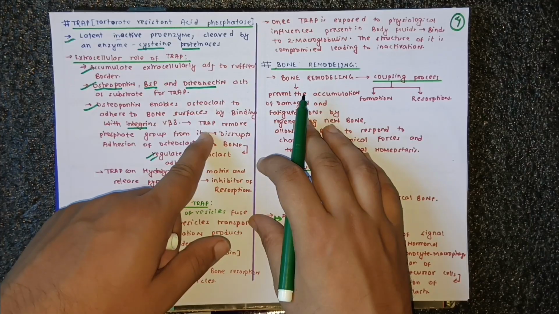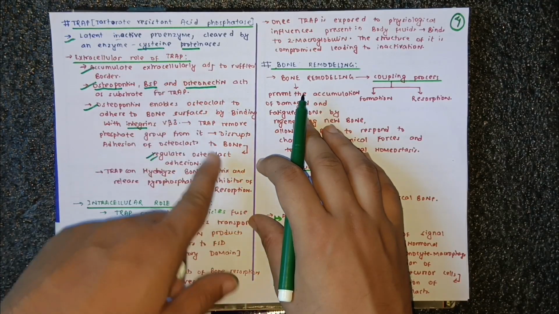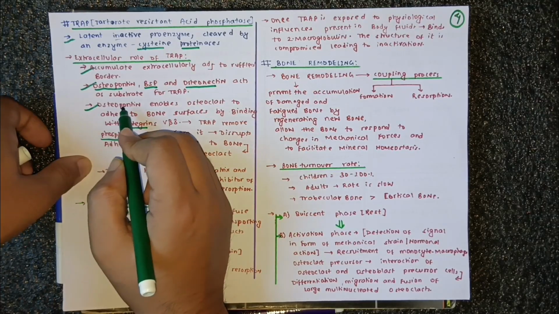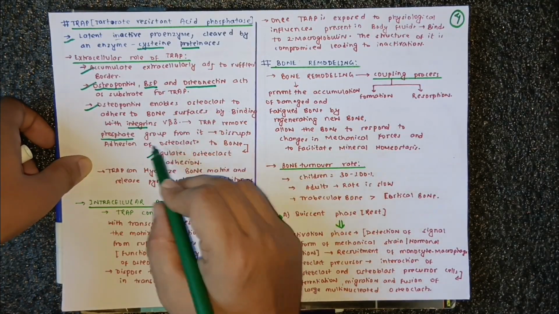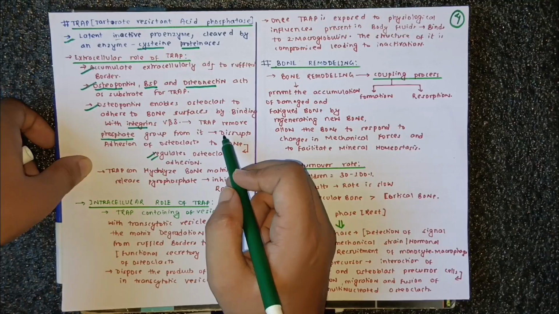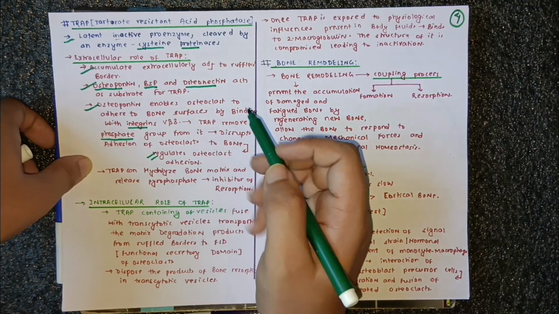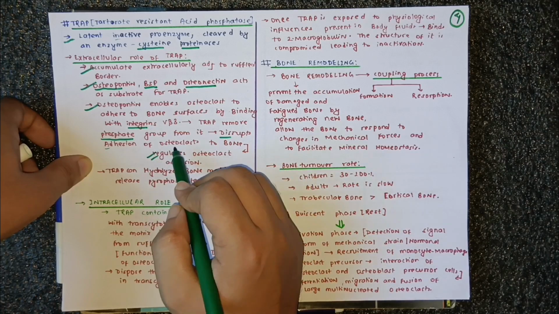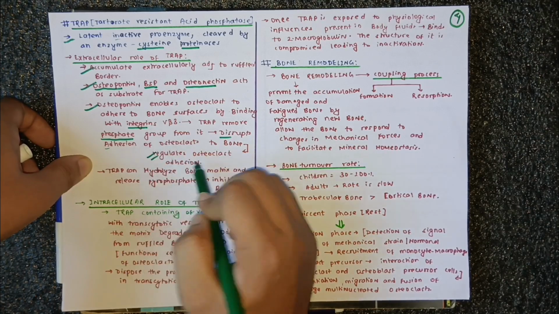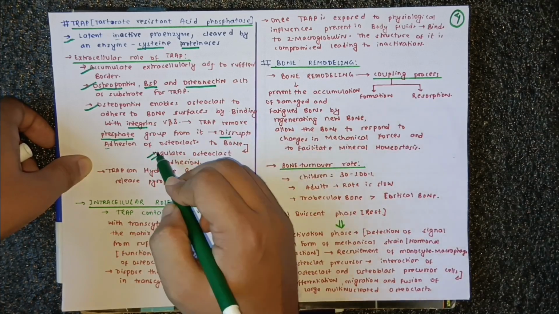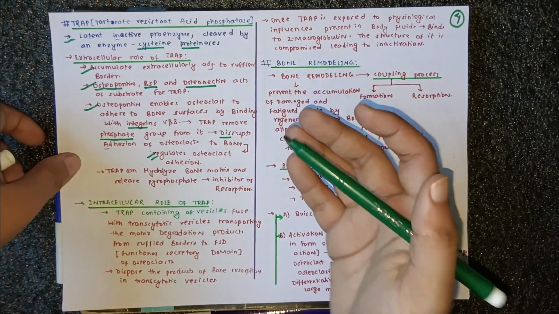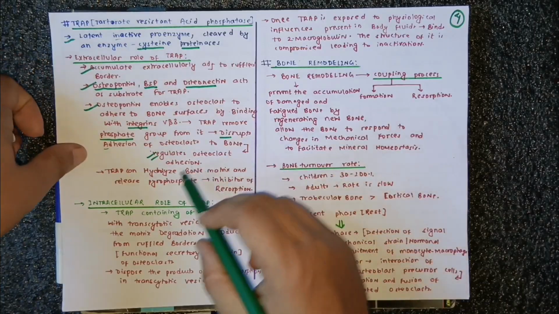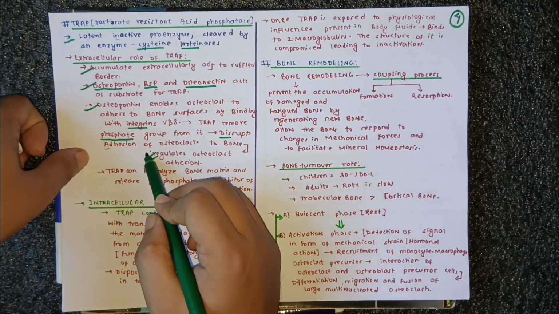Now this TRAP is also present adjacent to the ruffled border, and it removes the phosphate group from the osteopontin. By removing the phosphate group from the osteopontin, the attachment is also disrupted. So adhesion of the osteoclast is disrupted at this position. Finally, it is helping in the disruption of the adhesion of the osteoclast to the bone, so finally it regulates the osteoclast adhesion.